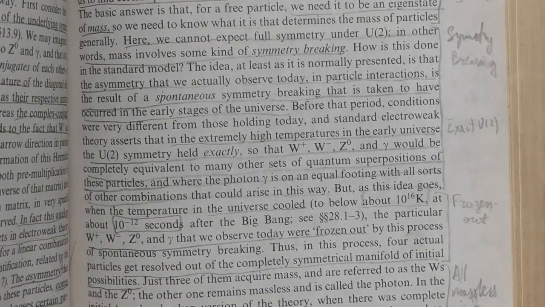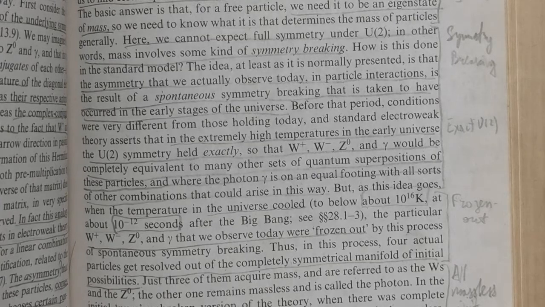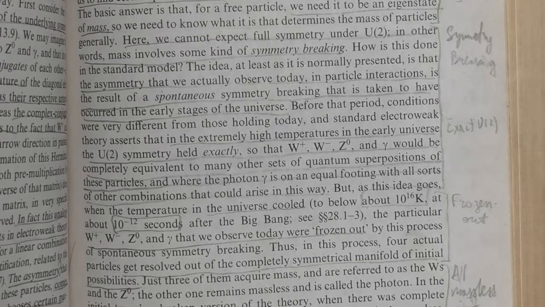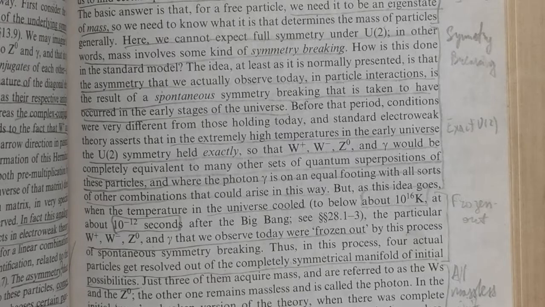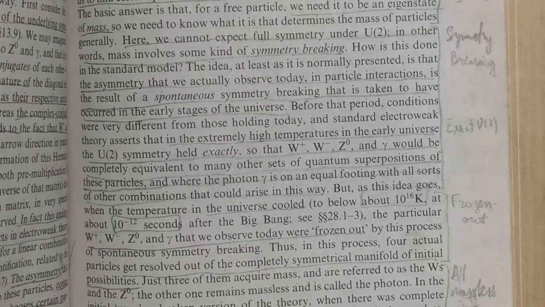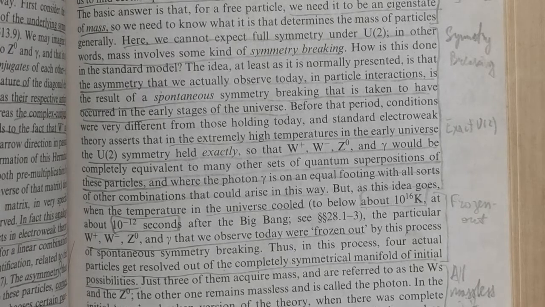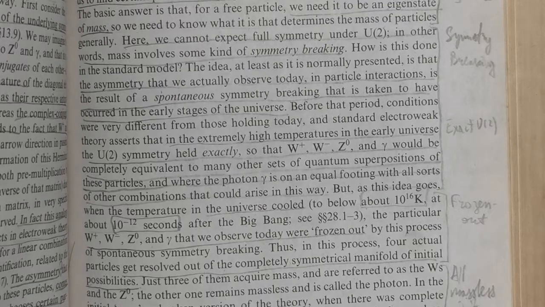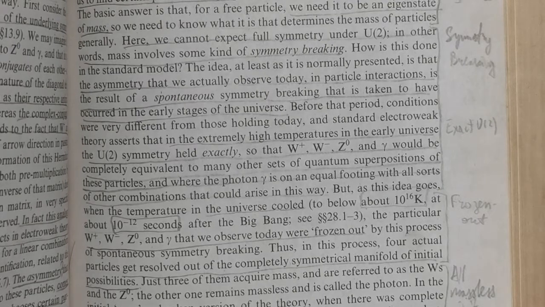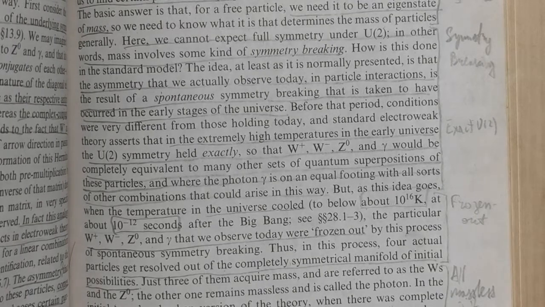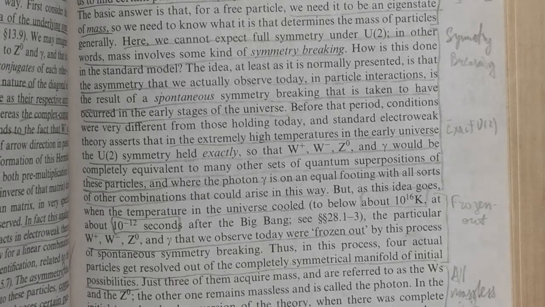And the photon was on equal footing with all sorts of other combinations that could arise in this way. But as this idea goes, the universe cooled, and by that it means that the temperature fell below 10 to the power of 16 kelvins, and it happened at about 10 to the minus 12 seconds after the Big Bang.